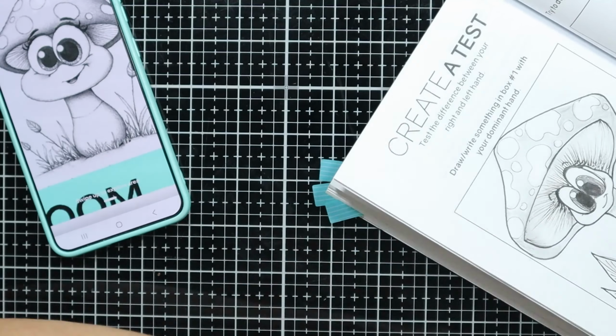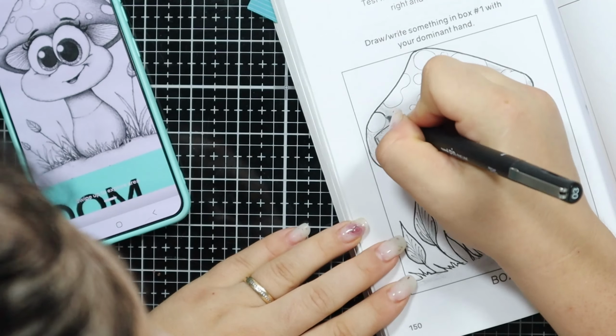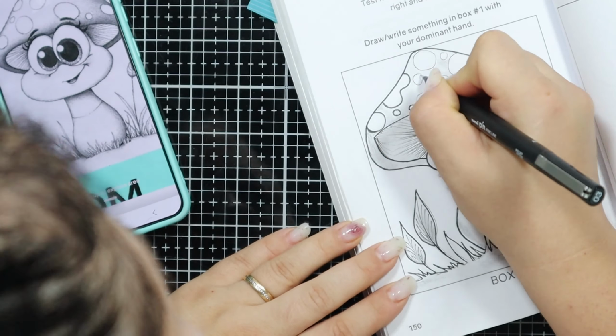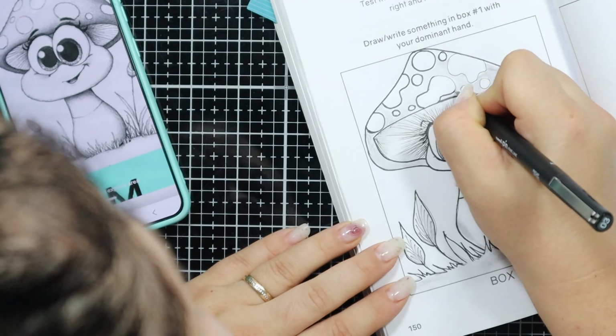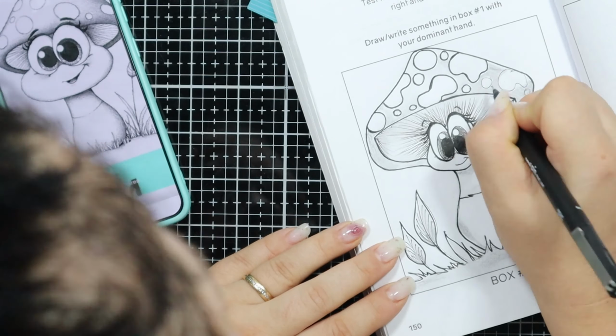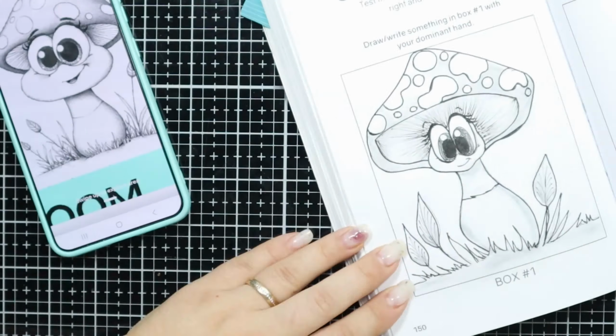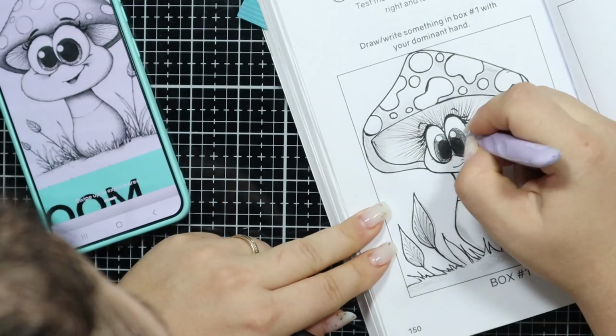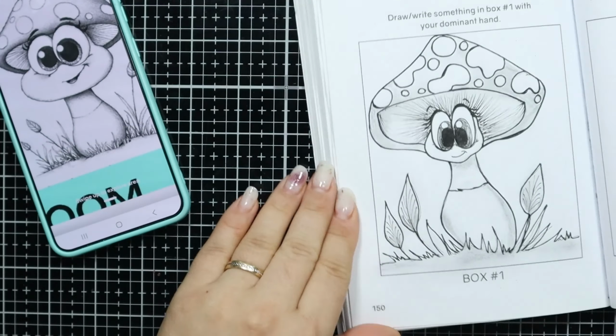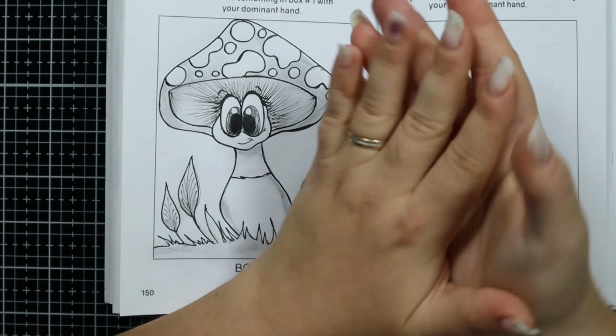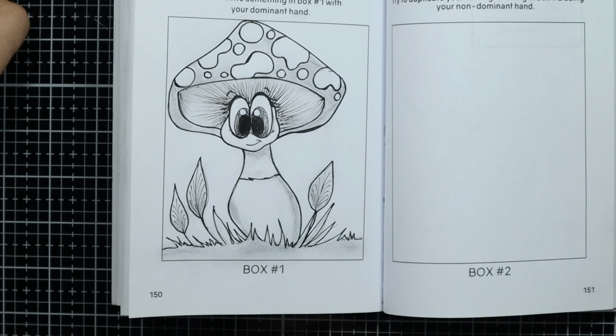I am adding the spots, the big mushroom cap, the eyes, the little body, the grass, and the leaves. And I am actually quite happy with it. This is the version my right hand knows how to make. It feels comfortable, it feels familiar, and then, yeah, this is me drawing with my right hand.